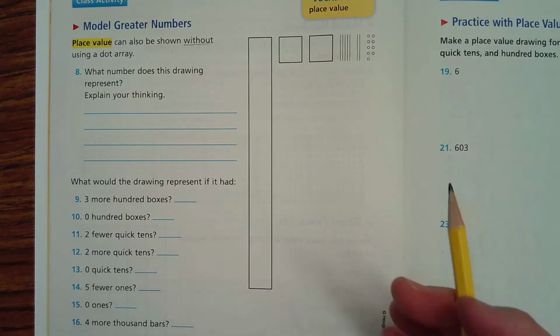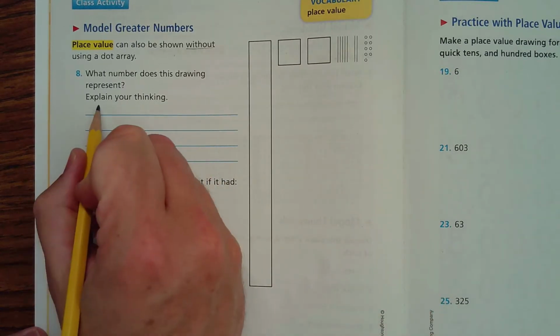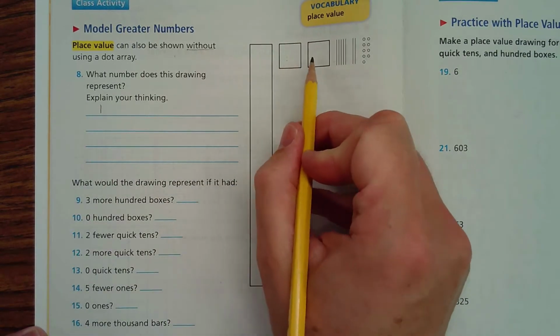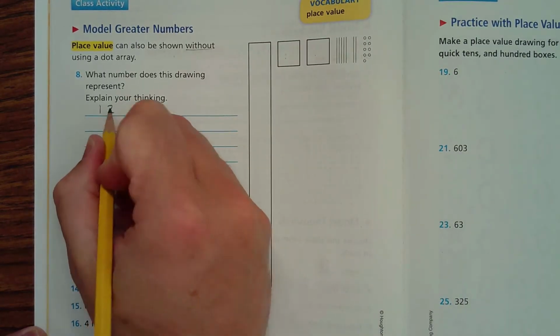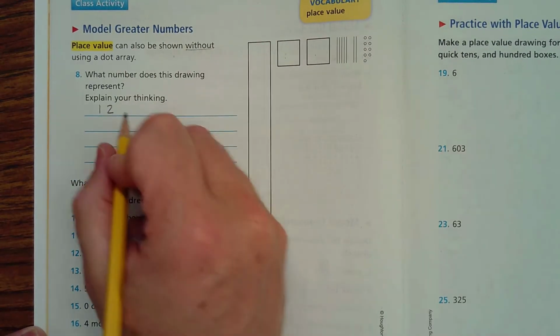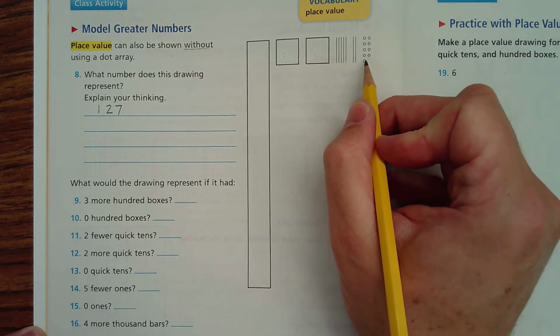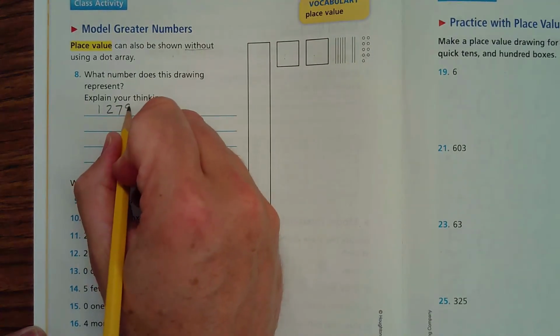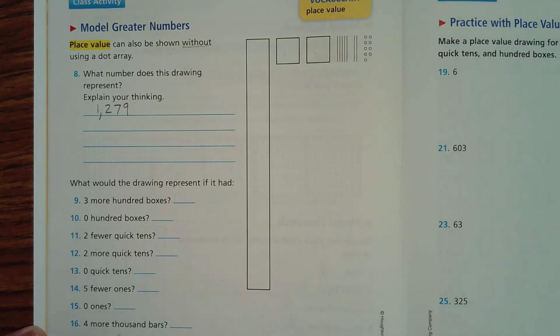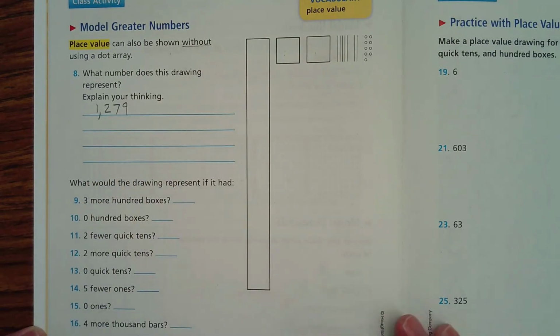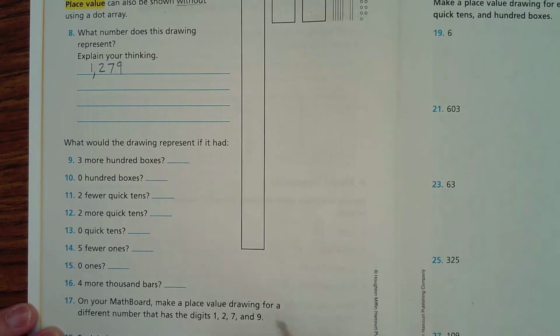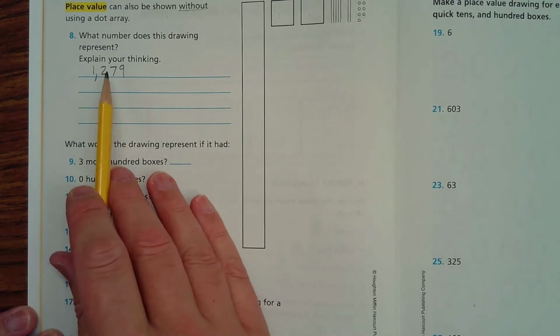All right? So for example, if this is 1 in the thousands, 2 in the hundreds, 7 in the tens, and 9 ones, there's my number, 1,279. Down here, all of these questions are based on this number.